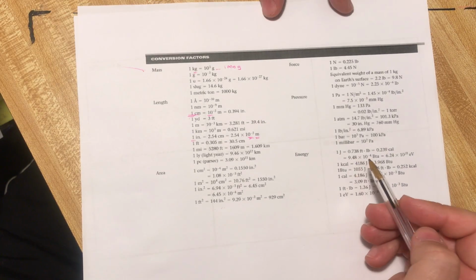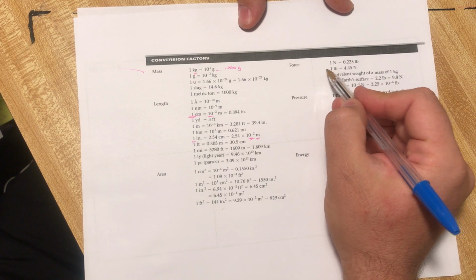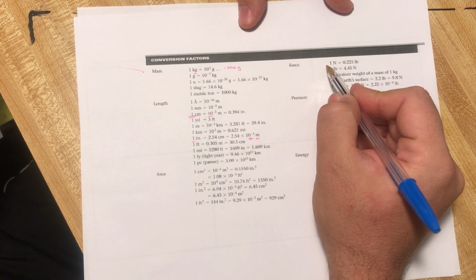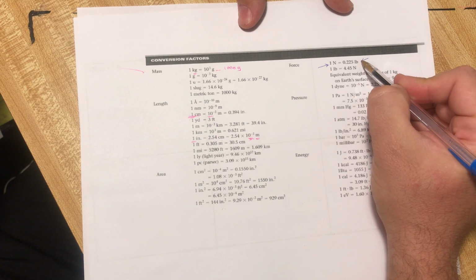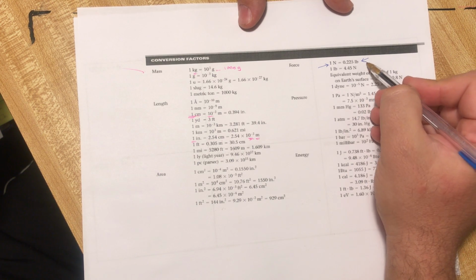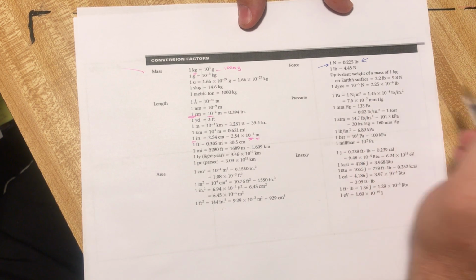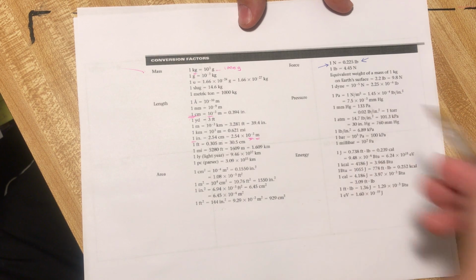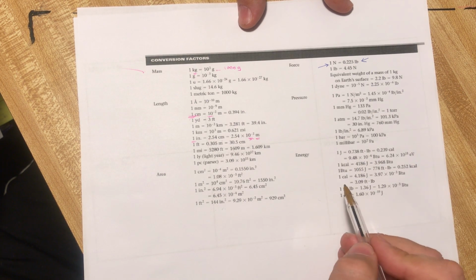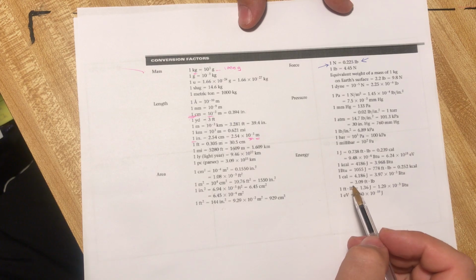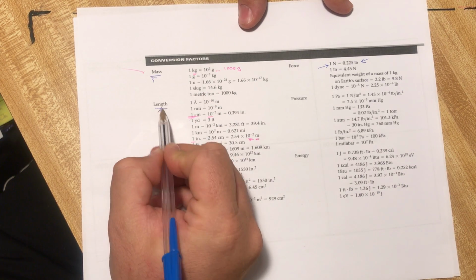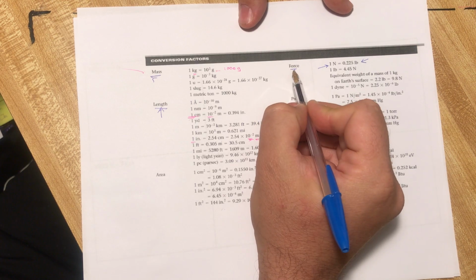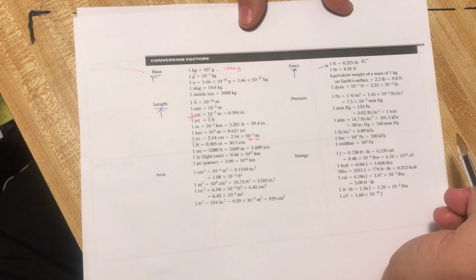Also, I can exchange forces. The unit of force is the Newton. The pound is a weight. Also pressure, energy, but the most important things to us in our course are the mass and the length, sometimes the force, and that's it.